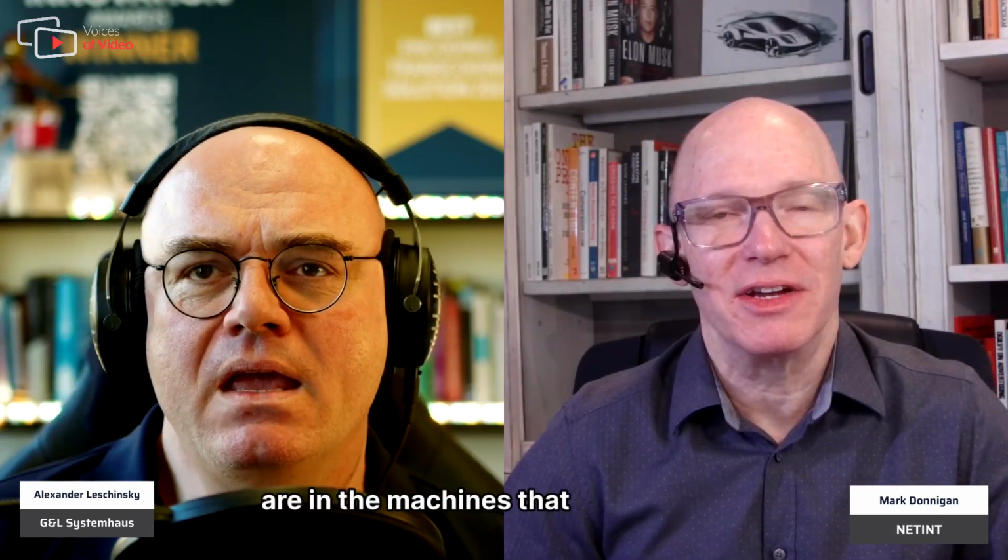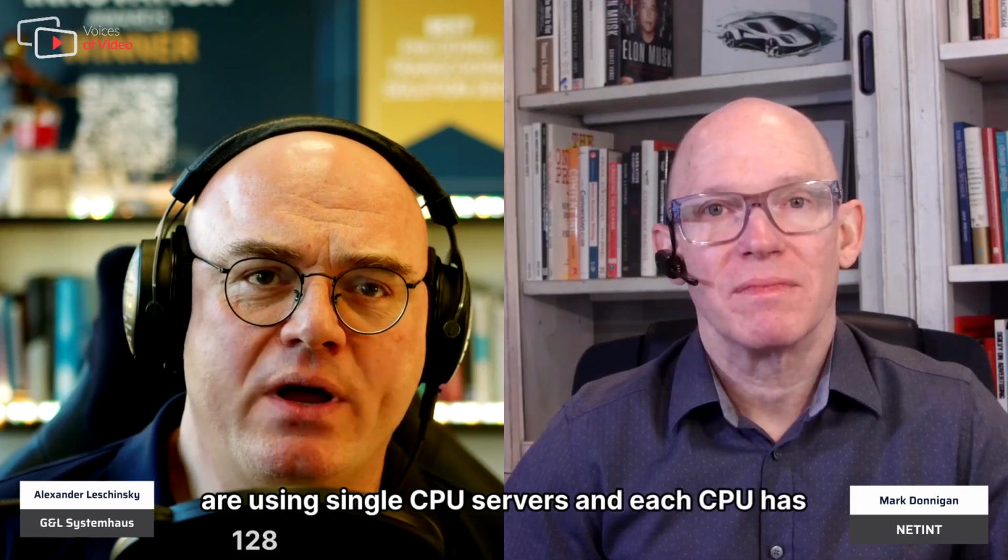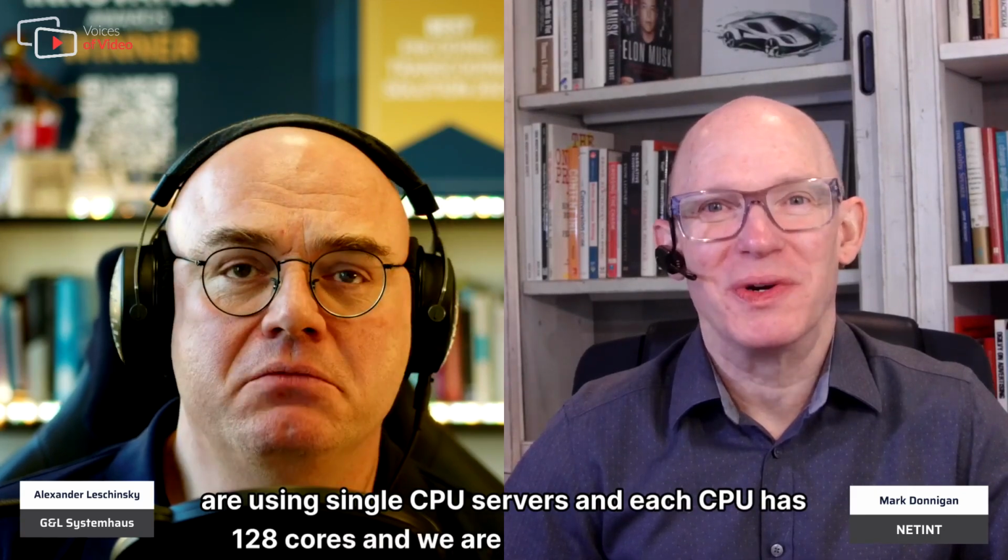Yeah, how many ARM cores are in the machines that you're using? So we are using single CPU servers, and each CPU has 128 cores, and we are utilizing those 128 cores. Yeah, amazing.